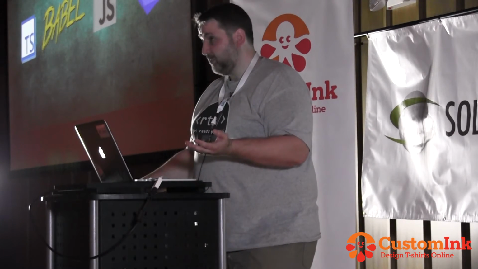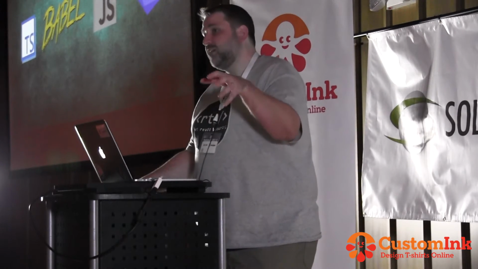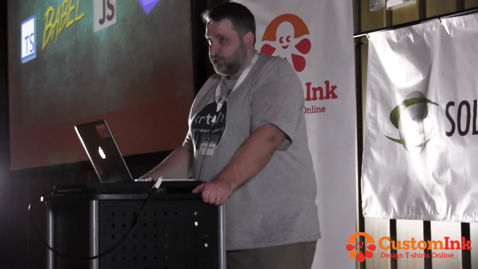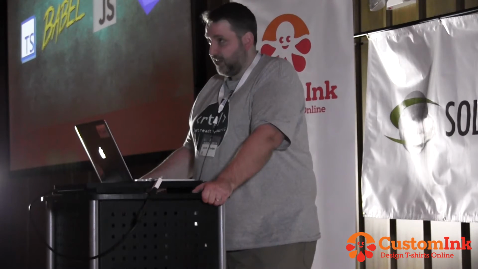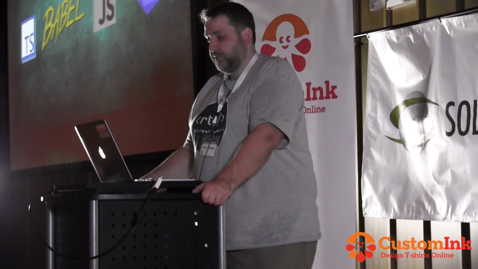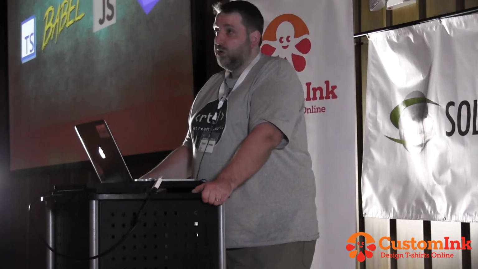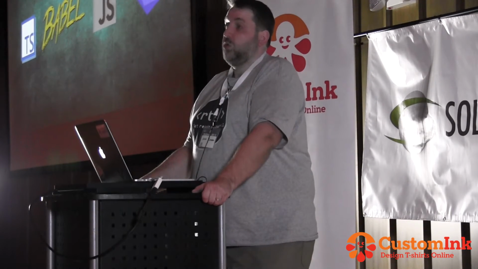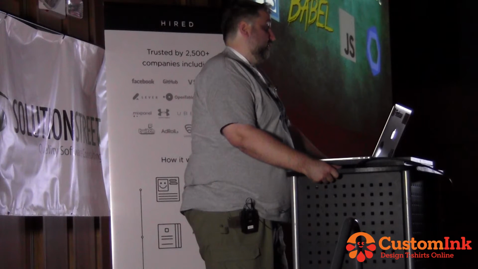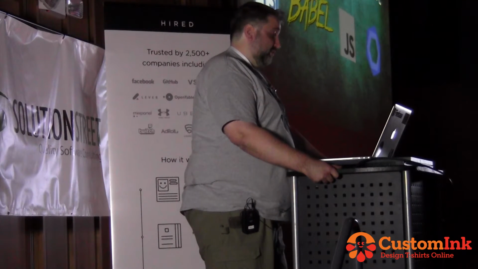But I love the flexibility, and that's why I love JavaScript, is that you can do so much with it. You can bend it to your will. And you can't do that with Java. You can't do that with these statically typed languages. So TypeScript was really good. Babel I like even more. And now Babel 6 came out, and there's a whole bunch more stuff you can do that I haven't really looked at even, but I'm kind of excited for that.